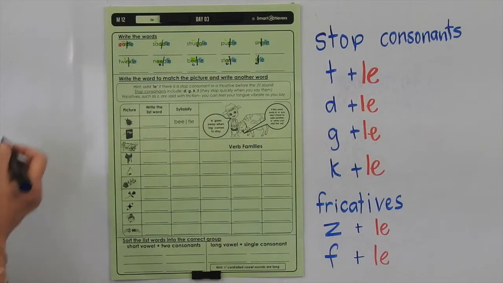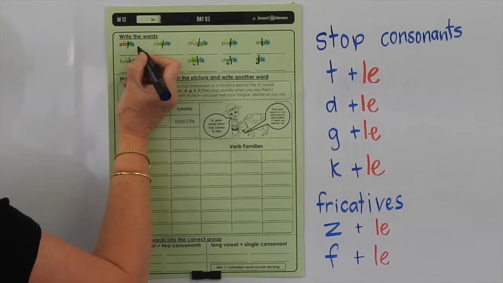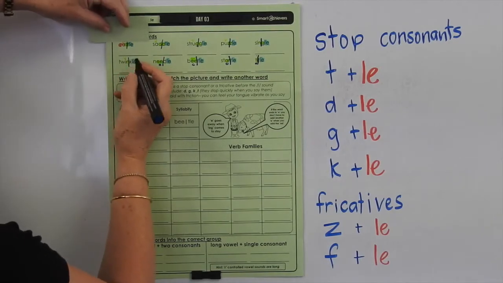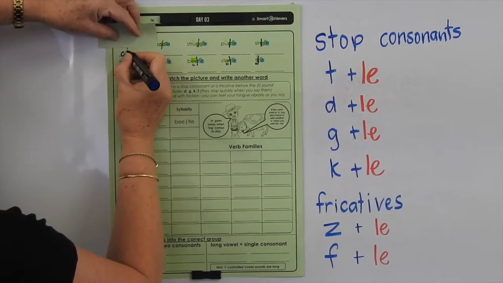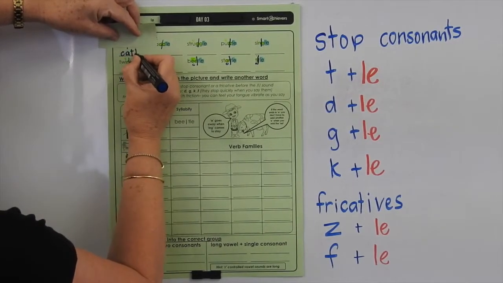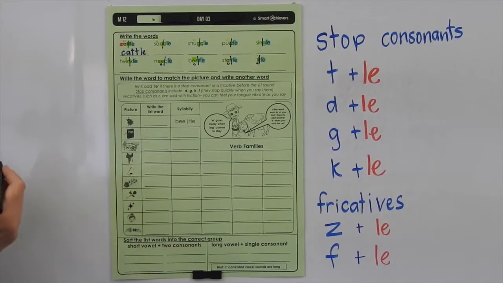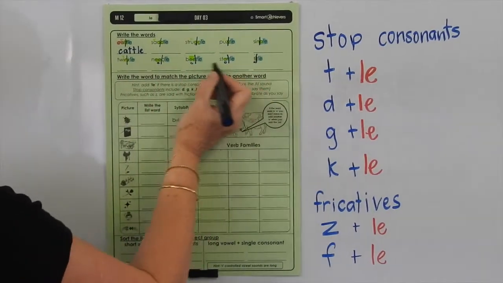You can either go C-A-T-T-L-E or you can go C-A-T-T-L-E. It won't matter, you can choose. And then you're going to write those letters C-A-T-T-L-E and check to make sure you've got it right. So that's quite easy to do.